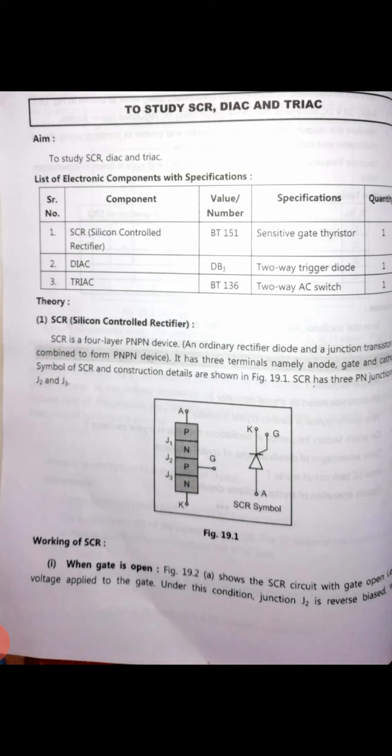Working of SCR. When gate is open, the SCR circuit with gate open is shown in the diagram. That is, no voltage is applied to the gate. Under this condition, junction J2 is reverse biased while junctions J1 and J3 are forward biased. Hence, no current flows through the load RL and the SCR is in cutoff state.